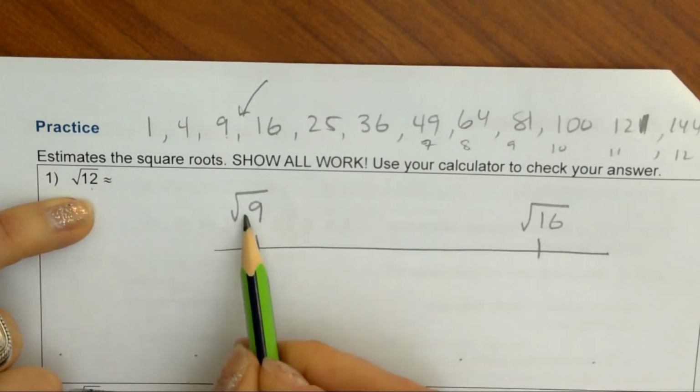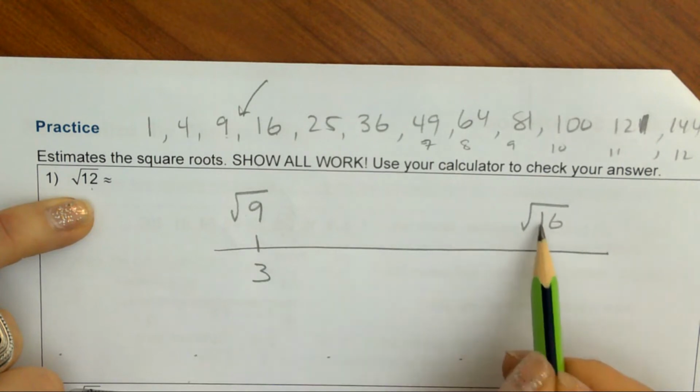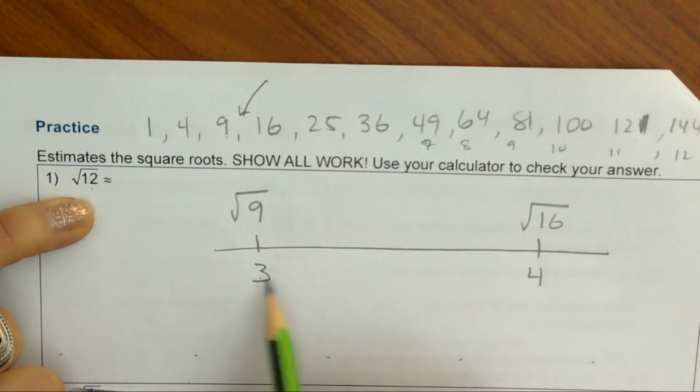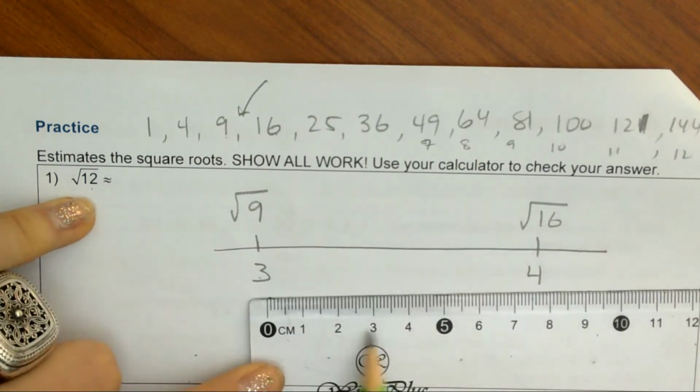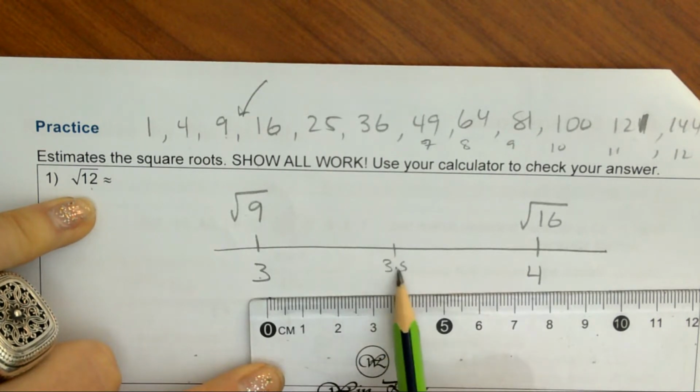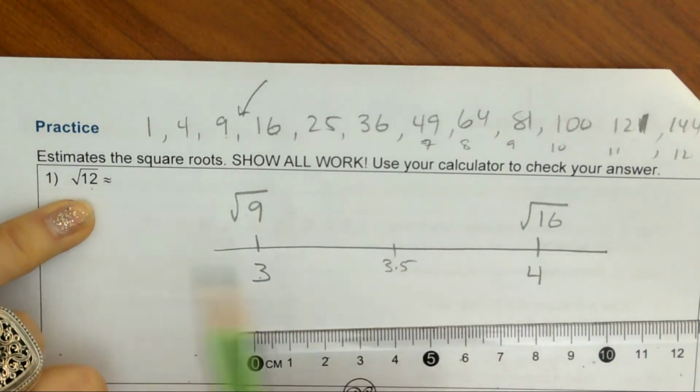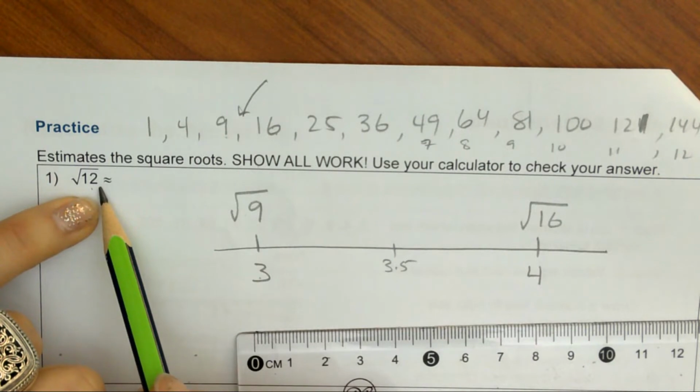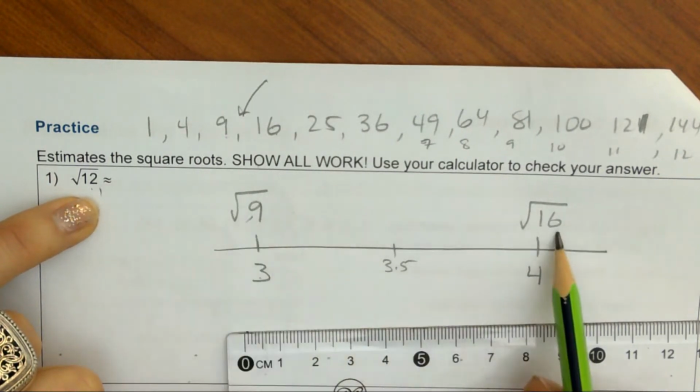So 12 is where? 12 is here, between 9 and 16. So let's draw our ruler. We're going to make a ruler and put 9 and 16 here. Square root of 9, square root of 16. What's the square root of 9? 3. What's the square root of 16? 4. What's halfway between 3 and 4? 3.5. That's just to help us. So 12, where is it going to be? Is it closer to 9 or closer to 16?